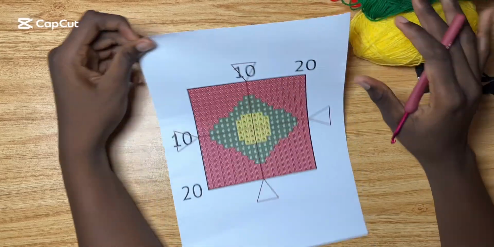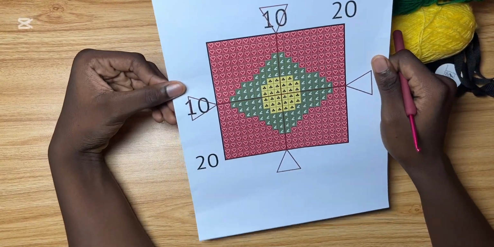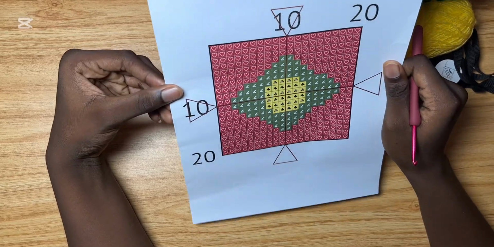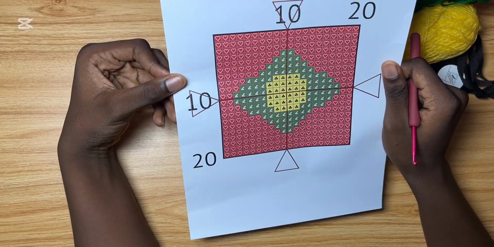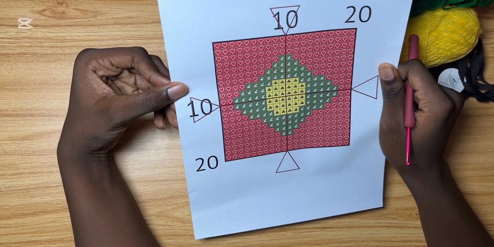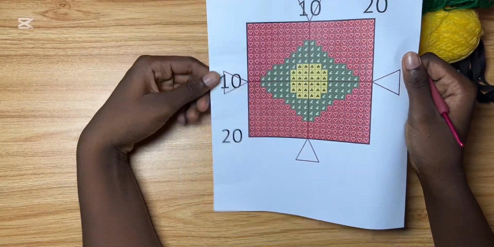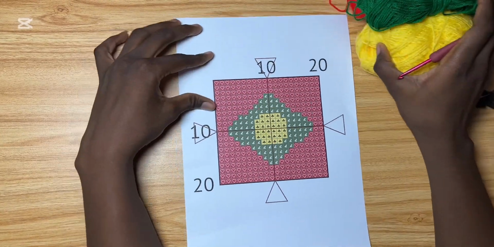For today's tutorial, we'll be working on color changes using a graph using the Tapestry crochet method or technique. This is a graph that we'll be using, and you can take a screenshot. I'll try to attach it to the description, but if I cannot, I would advise that you take a screenshot so that you can practice on your own.